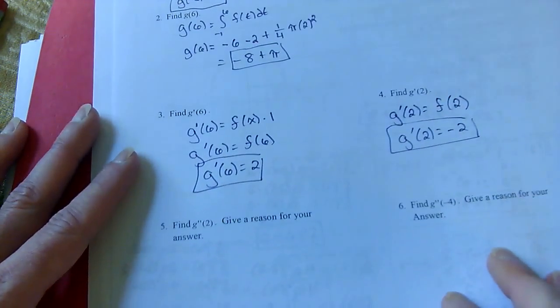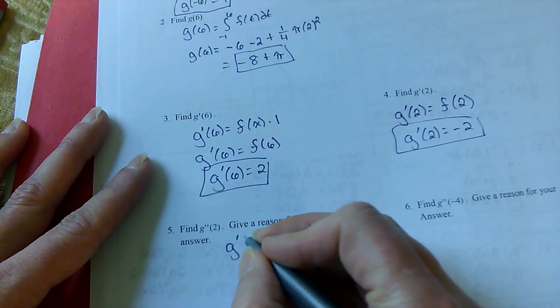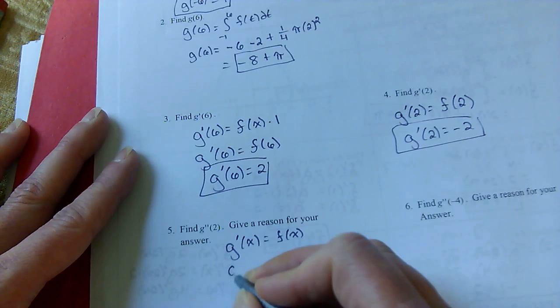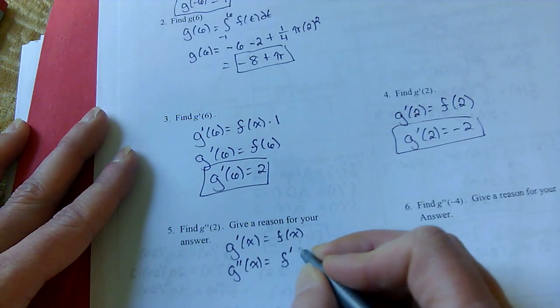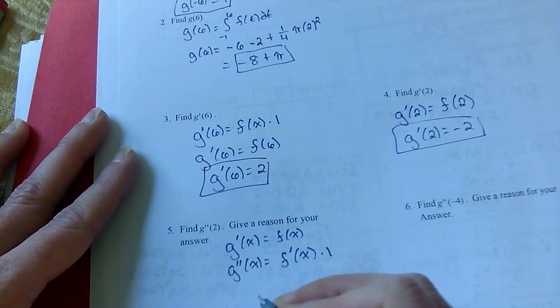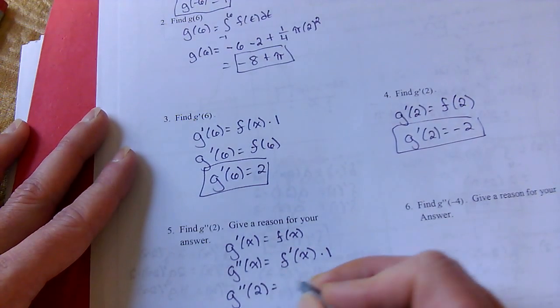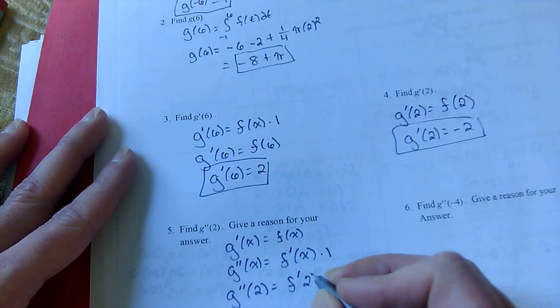G double prime of 2. So g prime was f of x, so g double prime is going to be f prime of x times the derivative of the inside, which is 1. So g double prime evaluated at 2 is going to be the slope of the graph when x is 2.